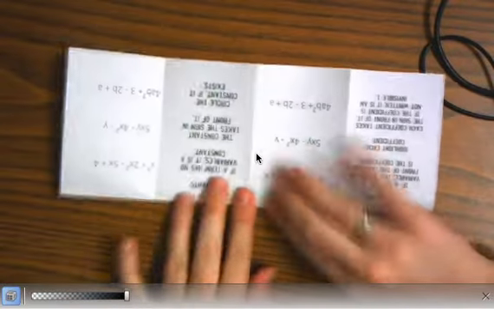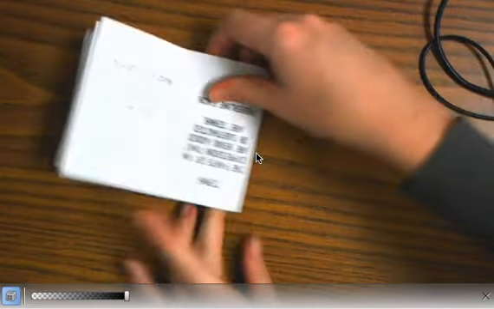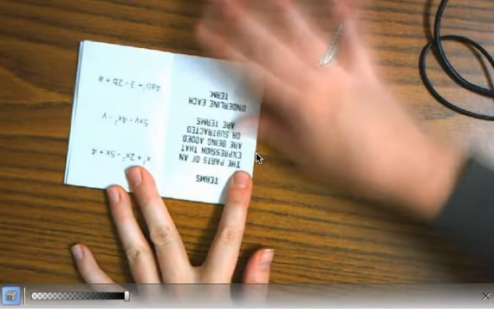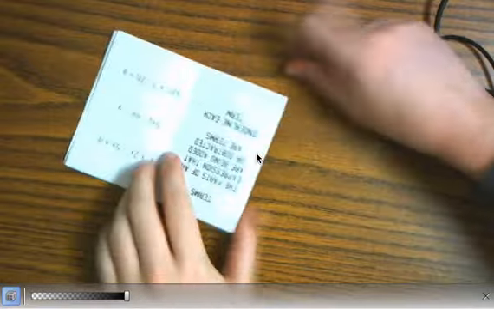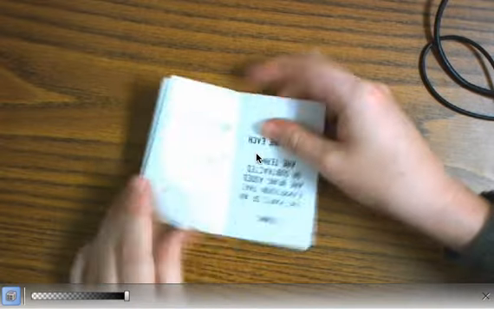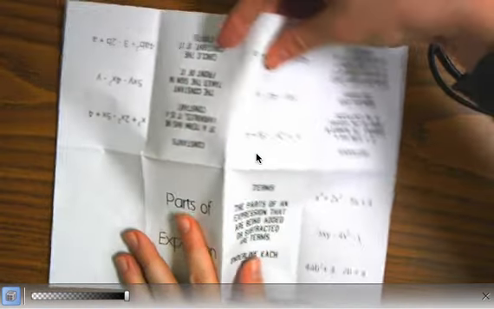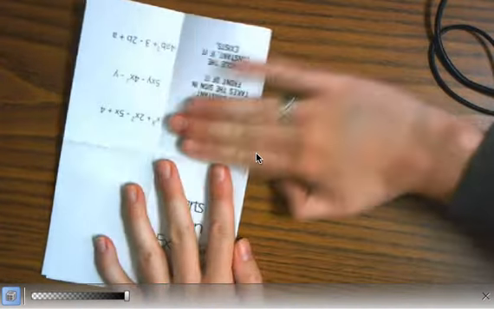First, you're going to take your paper and fold it hot dog style, like so, and then fold it in half again, and then fold it in half one more time. Make really strong creases. Then when you're done, open it back up, okay, like so, and then fold it hamburger style.